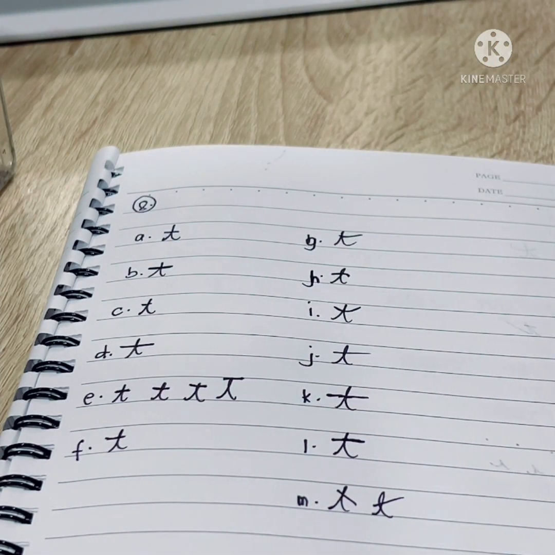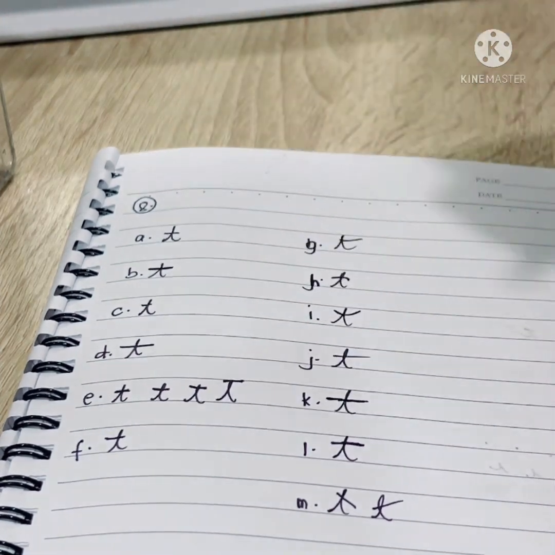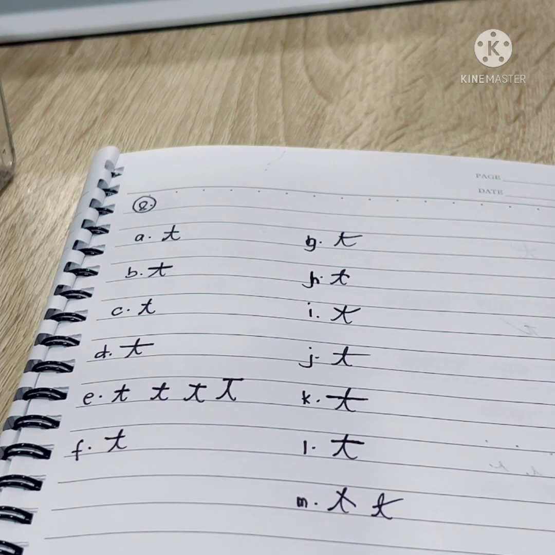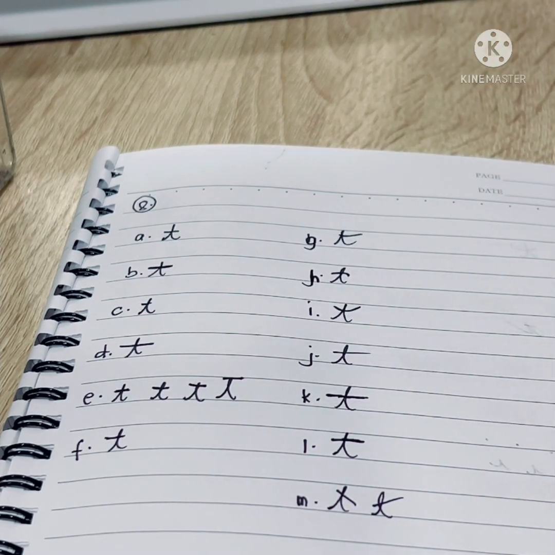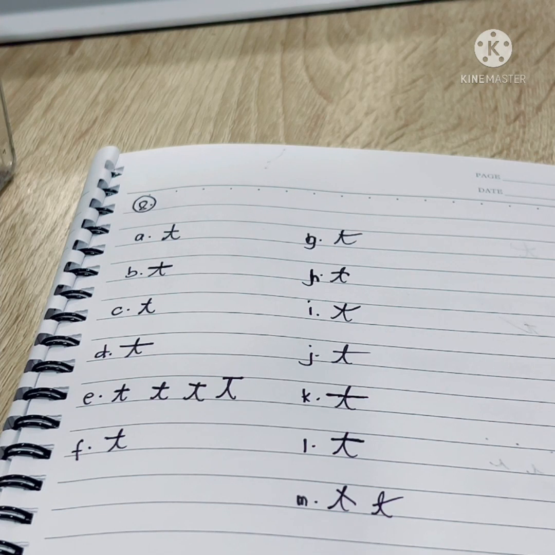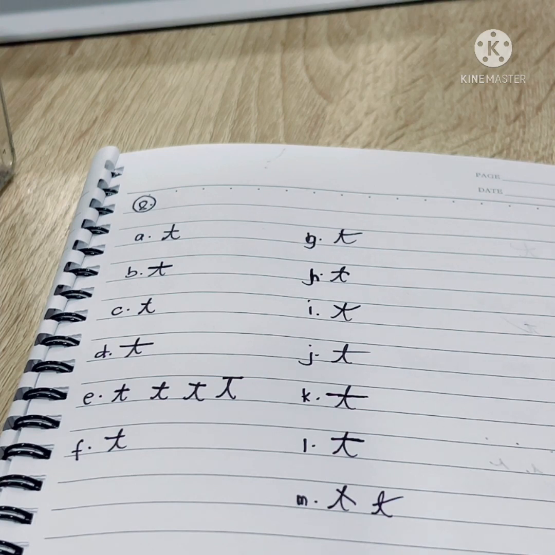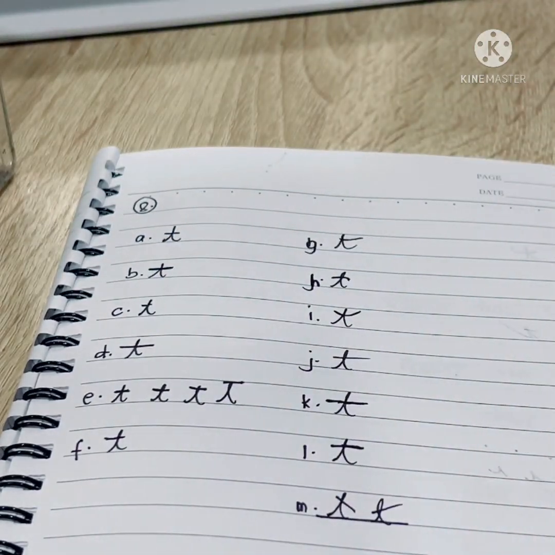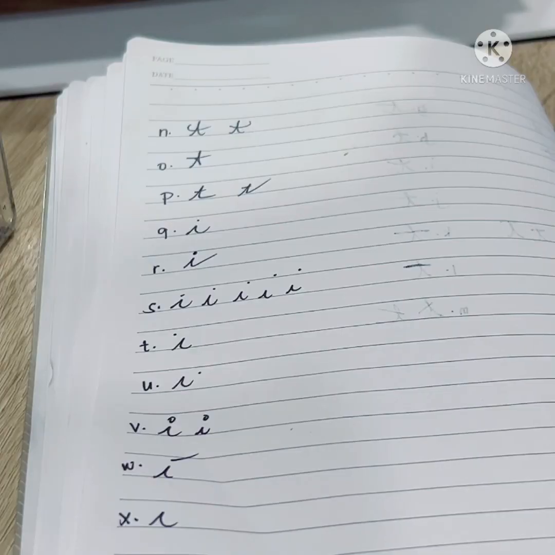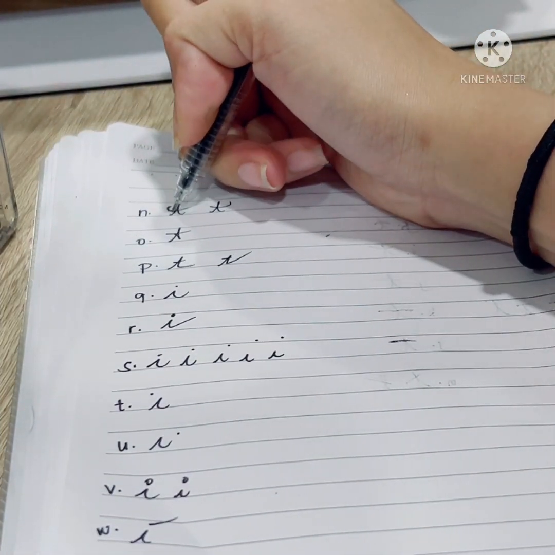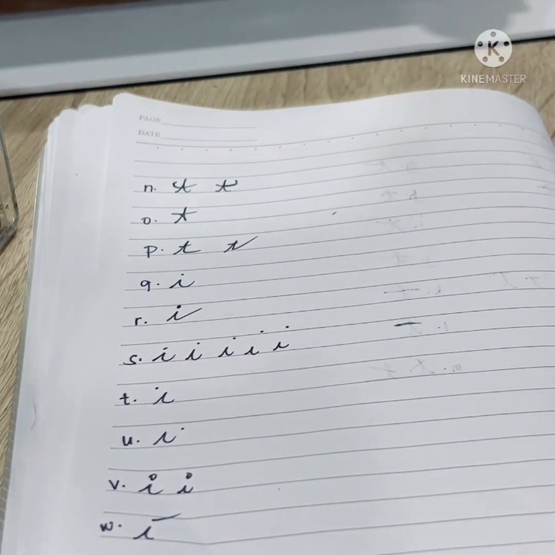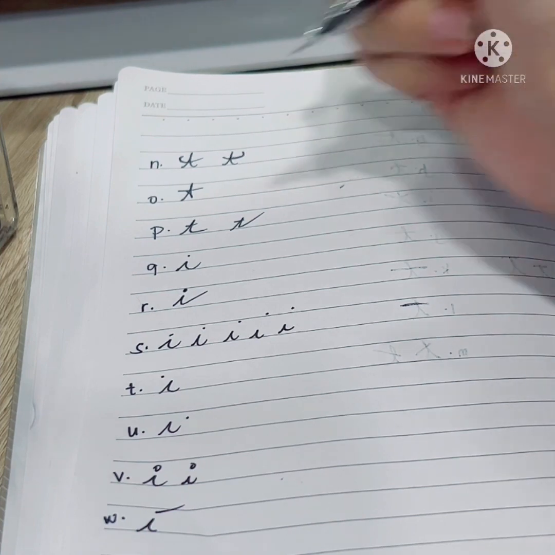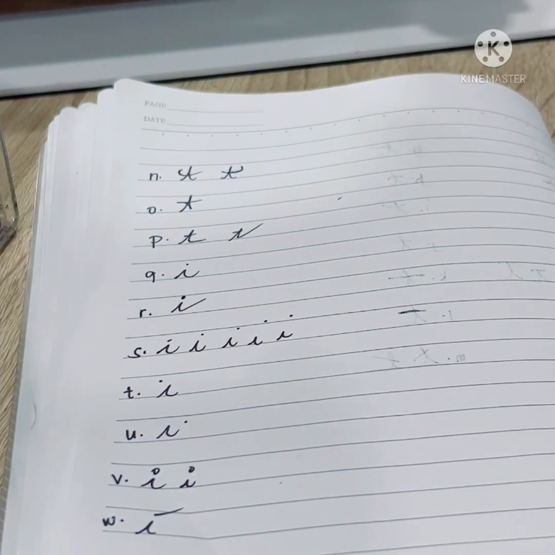K. T-bar constant. L. T-bar increases, becomes heavier. M. T-bar slants in relation to the baseline. N. T-bar forms a hook at the initial or terminal end. O. T-bar tied around the stem. P. T-bar uncrossed.